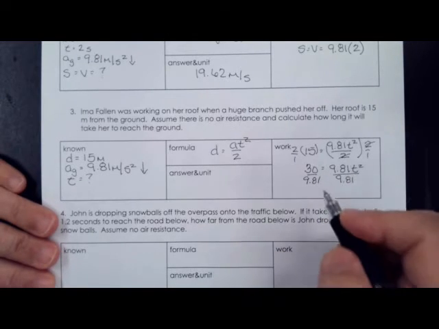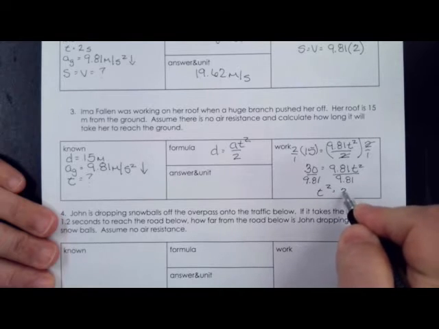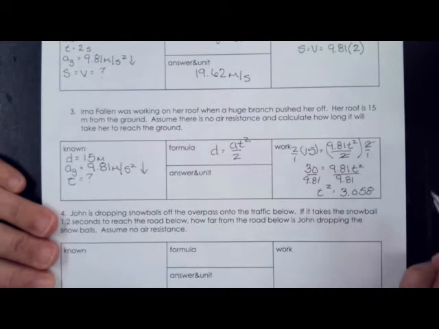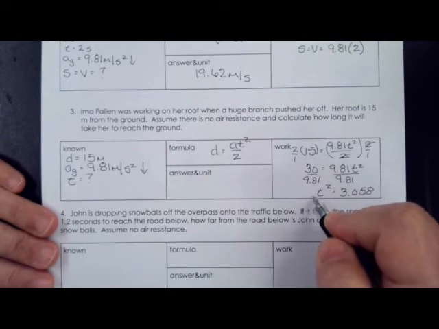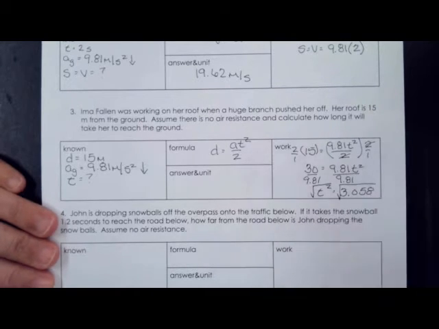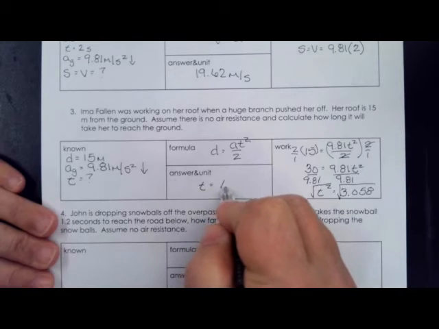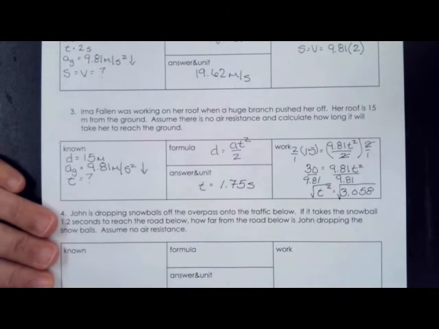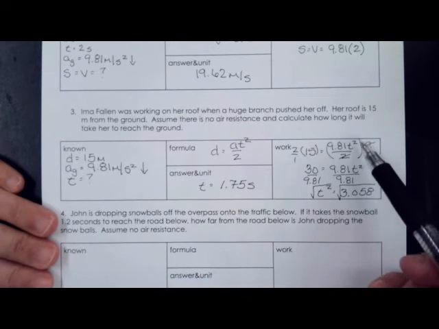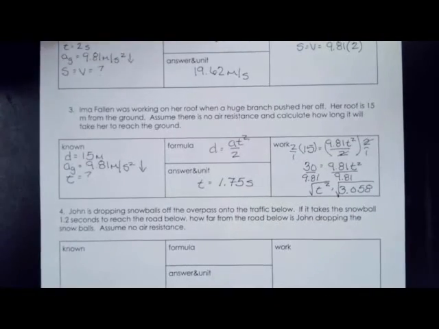When you do that, you get T squared equals 3.058. Now, we don't care what T squared is, we want to know what T is, so we're going to have to do the inverse of the squaring, which means we're going to have to do a square root of both sides. And when you do that, the answer is time equals 1.75 seconds. Hardest problem, hands down, on the paper. Not because it's any different from the regular problem solving, it's just we have to deal with the squared issue.